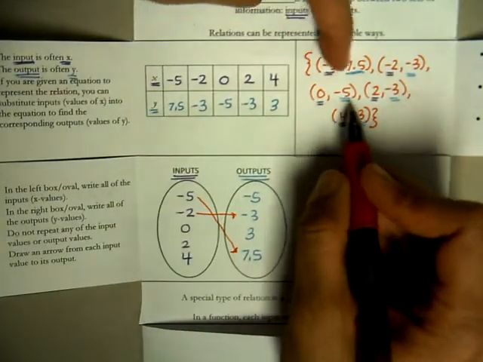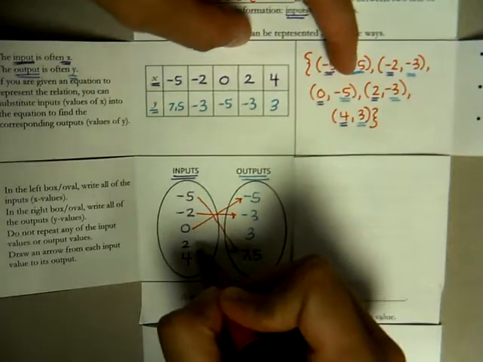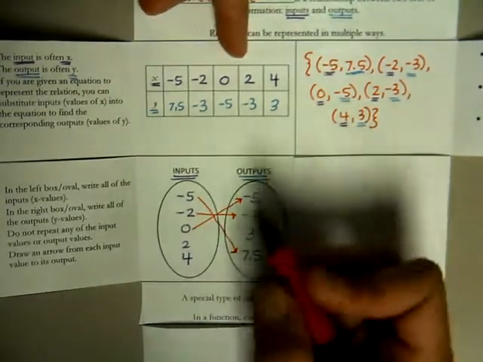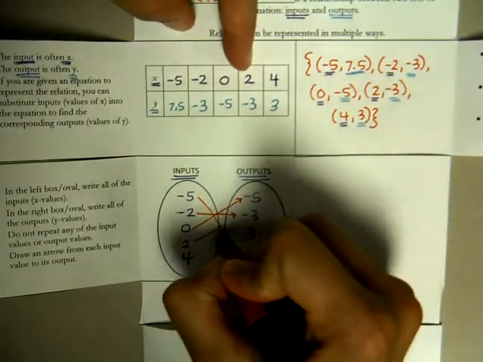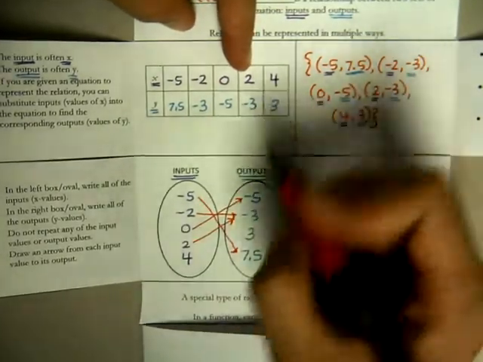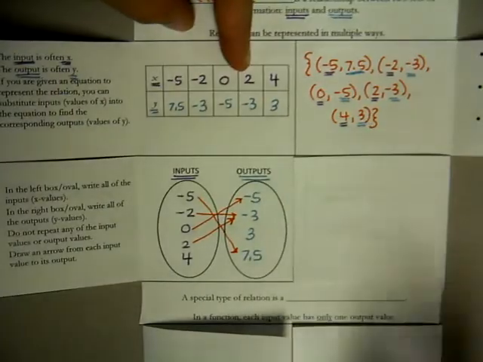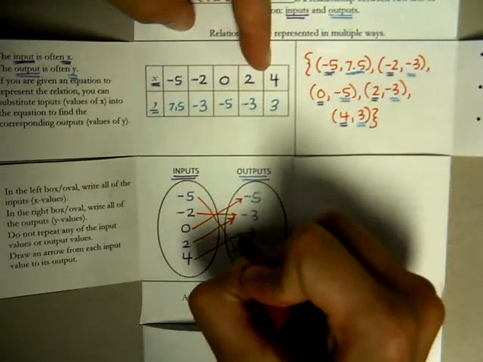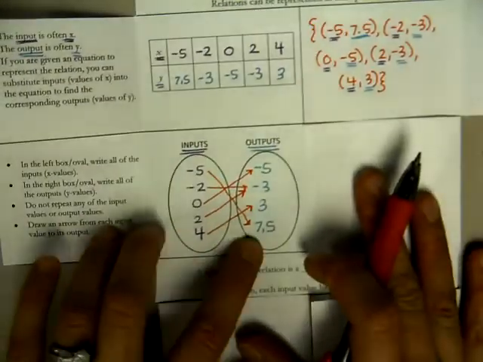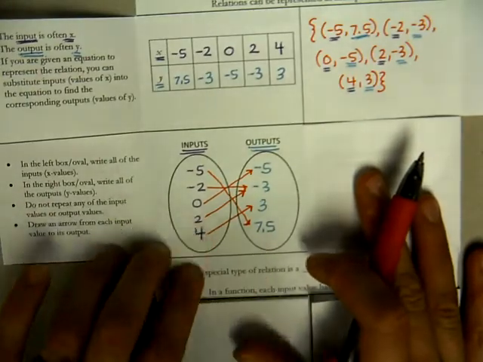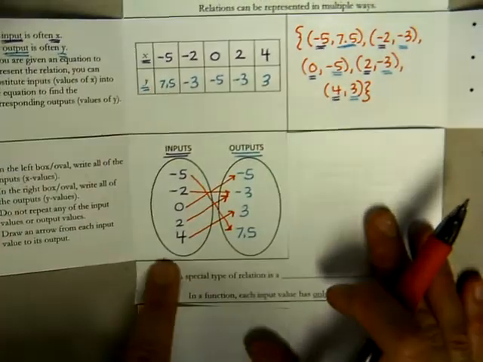The input of 0 has an output of -5, so I go from 0 to -5. And then 2, I can go back to the table, you can look at either representation. The input of 2 has an output of -3. So notice that that output of -3 happens twice, but I just have to draw 2 arrows to it. I don't need to write the -3 twice. And then finally, my input of 4 has an output of 3. And so this is our mapping diagram, and the arrows show which input goes to which output, or which output corresponds to the input.